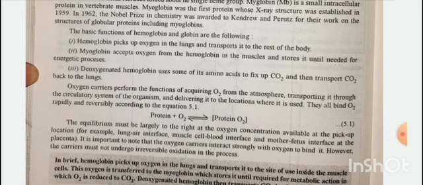Myoglobin was the first protein whose X-ray structure was established, in 1959. In 1962, the Nobel Prize in Chemistry was awarded to Kendrew and Perutz for their work on the structure of globular proteins, including myoglobin. The basic functions of hemoglobin and myoglobin are the following. First, hemoglobin picks up oxygen in the lungs and transports it to the rest of the body. Second, myoglobin accepts oxygen from the hemoglobin in the muscles and stores it until it is needed for energetic processes. Third, deoxygenated hemoglobin uses some of its amino acids to pick up CO2 and then transports CO2 back to the lungs.